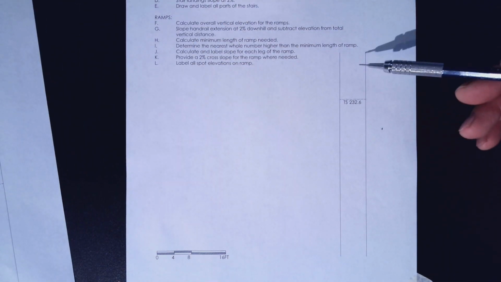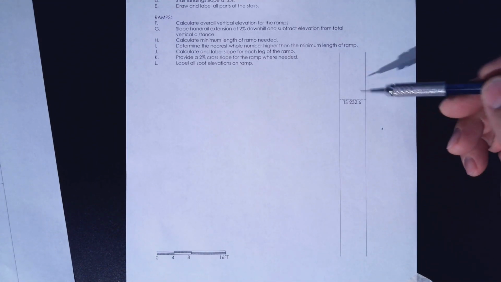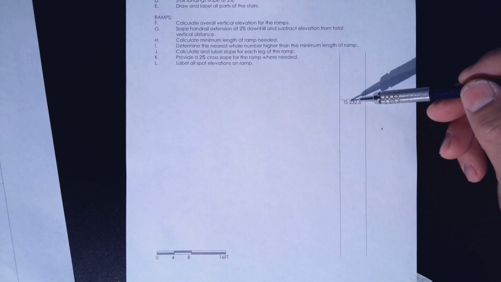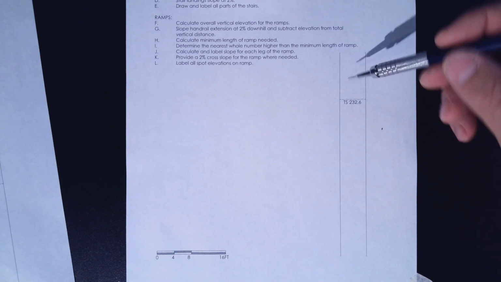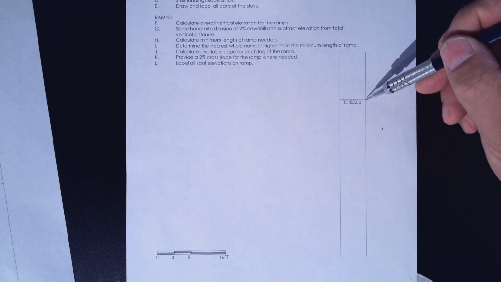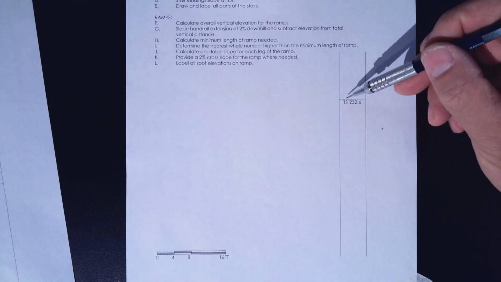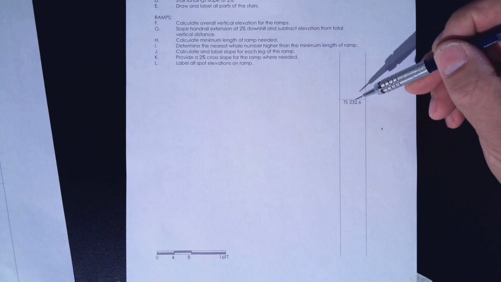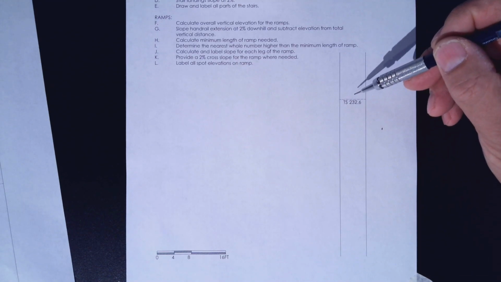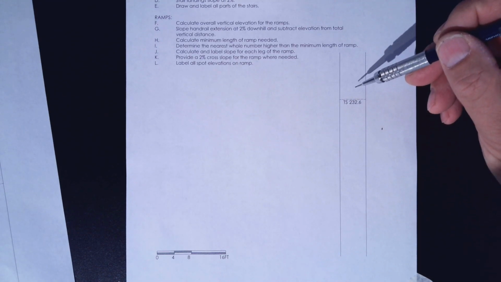I'm going to move this so you can see the whole page now, but we'll refer back to this and I'll show you when we do. So this is a sidewalk. The only information they're giving you is top of step, 232.6 is the elevation of the top of step, and you remember this dashed line is the top of the step. It's not a riser, it is the back top of step.